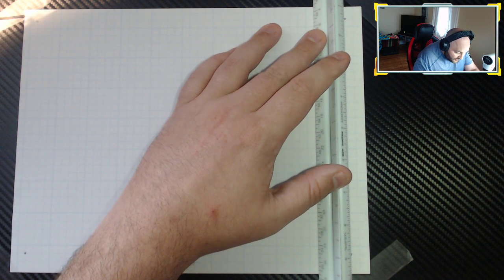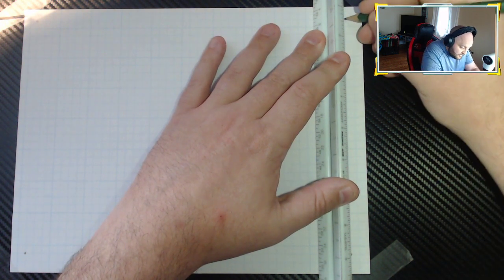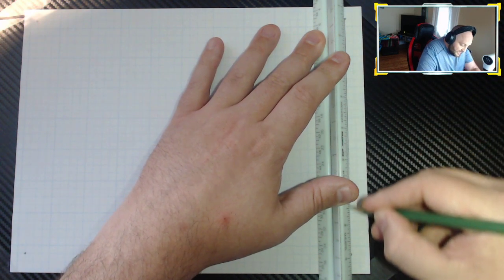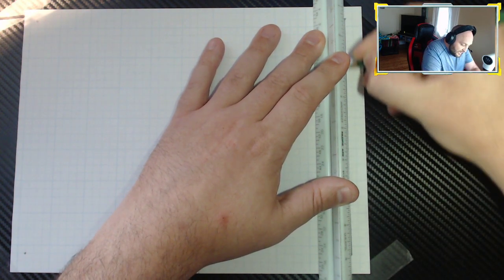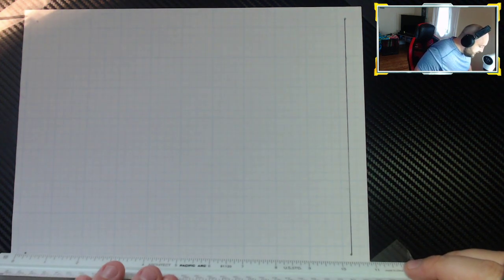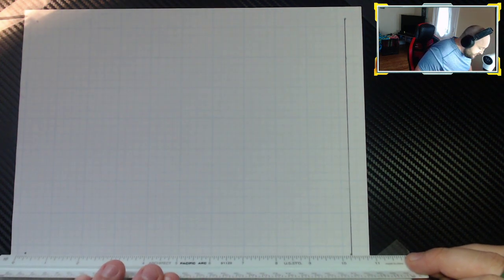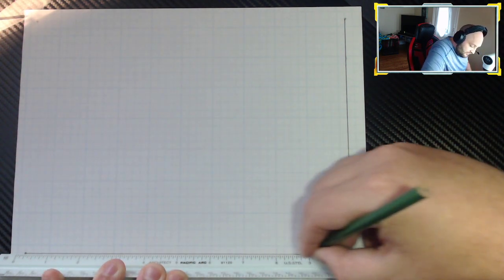It's important to take your time. Make sure you get a nice, straight, solid line. If you remember from our last video, ortho means straight. So we definitely want all our lines to be straight if we're doing an orthographic drawing.